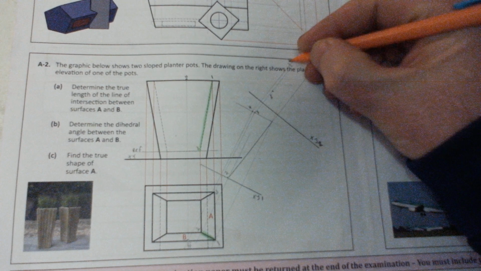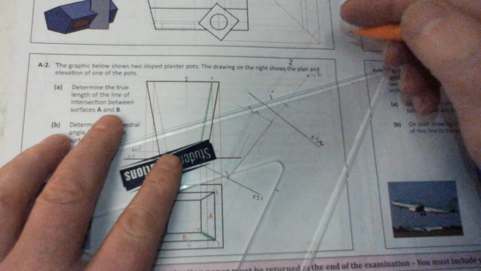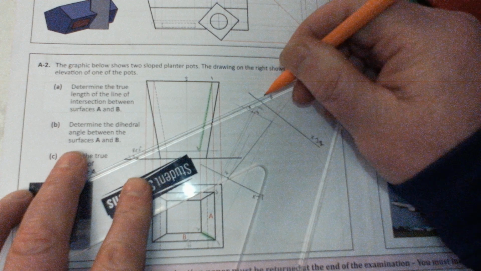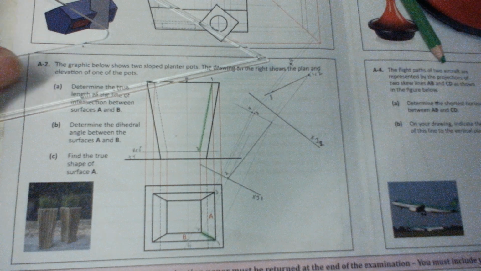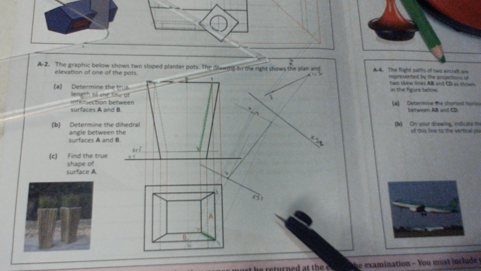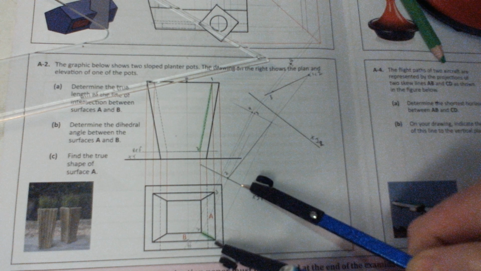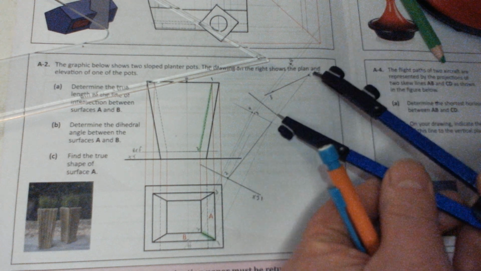I've gone on to the writing there, but that's not a problem. So there's my dihedral angle now. It goes 1, 2 to 3 in this direction. Just double check that. My distance to 1 and 2 is that far.